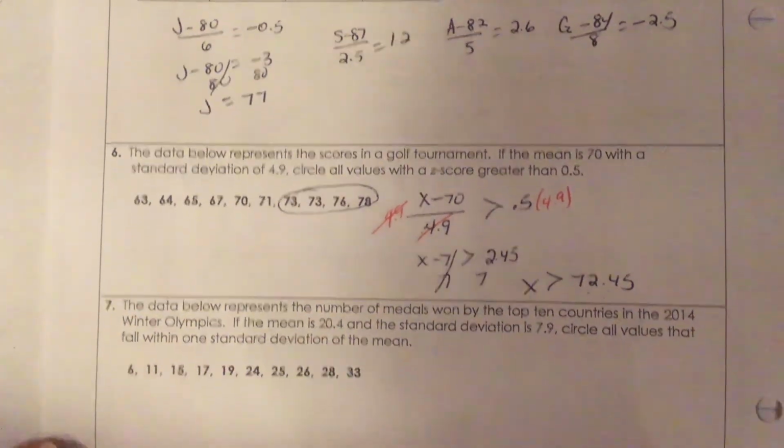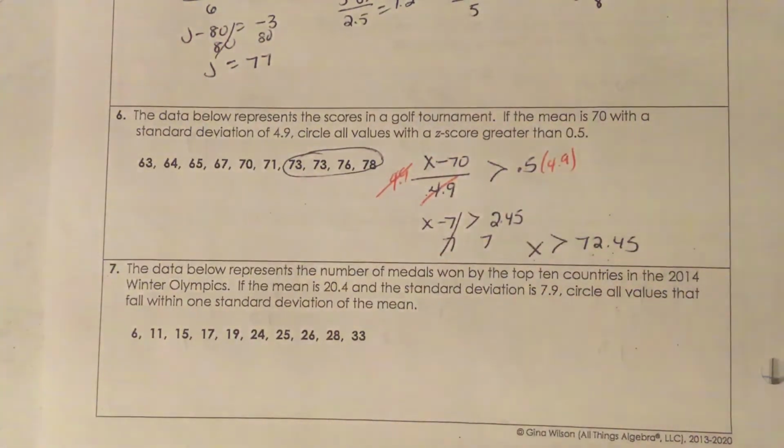Okay, the last one is very similar. These are the number of medals won by the top 10 countries in the 2014 Winter Olympics. You have a mean and a standard deviation. You want all the values that fall within one standard deviation of the mean.